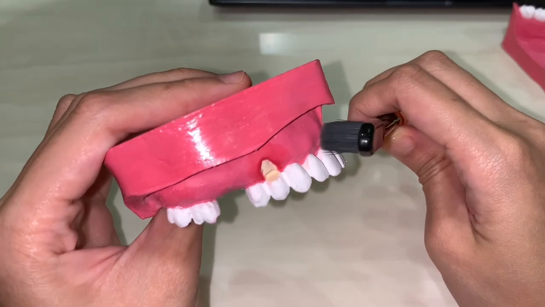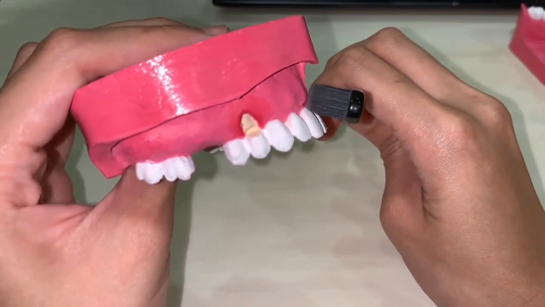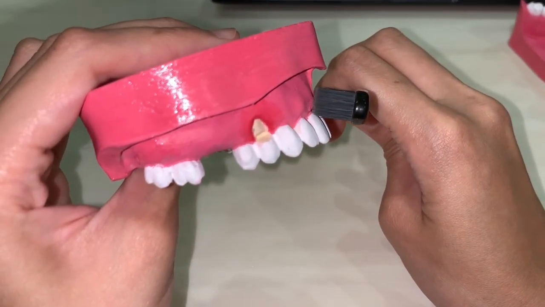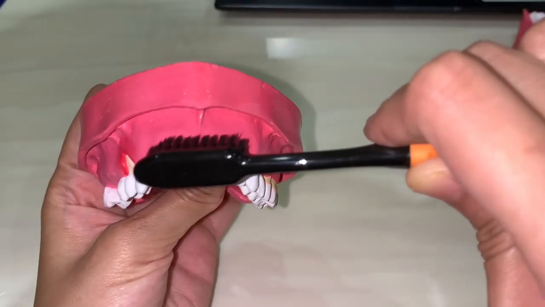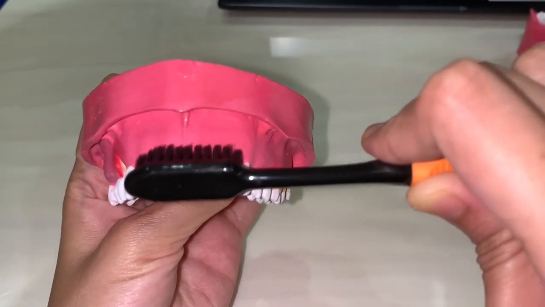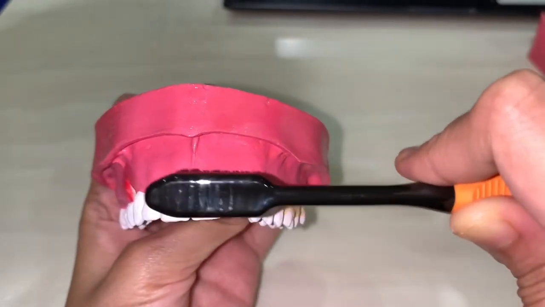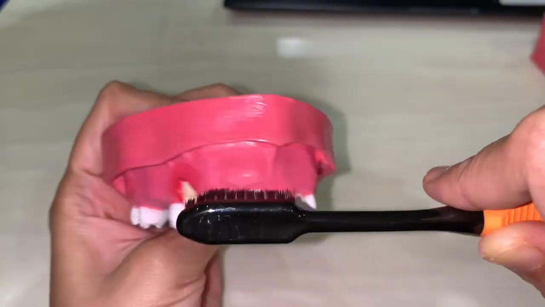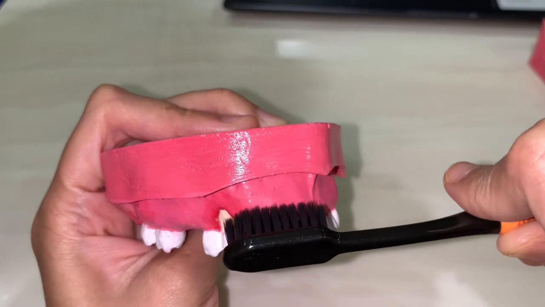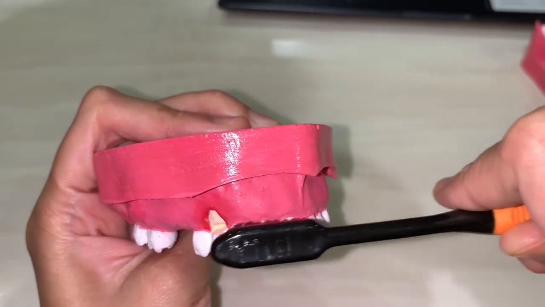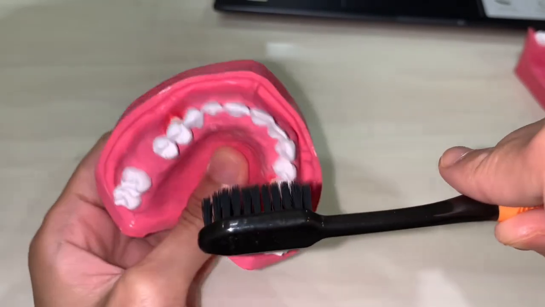Modified Bass technique. Place the brush along the gum line at a 45-degree angle. Gently brush the surface of each tooth using a short, gentle vibrating action. Brush the outer surfaces of 2 to 3 teeth using a vibrating motion, back and forth and rolling motion. Move the brush to the next group of 2 to 3 teeth and repeat. Repeat the same on the inner surfaces as well.